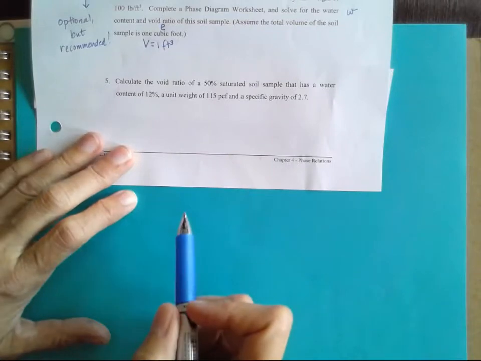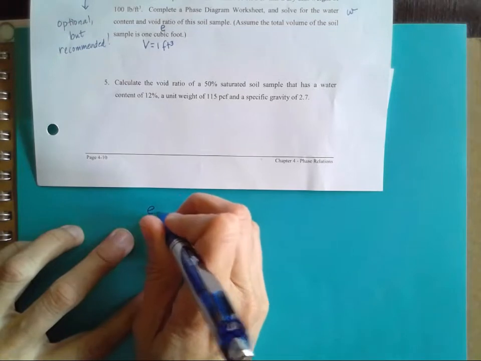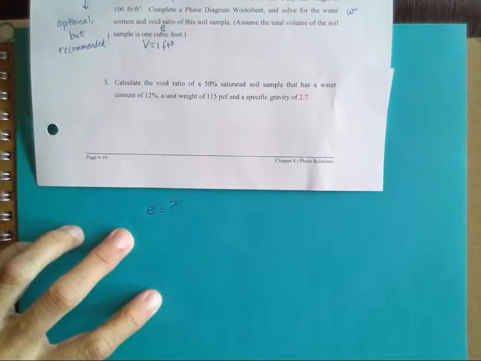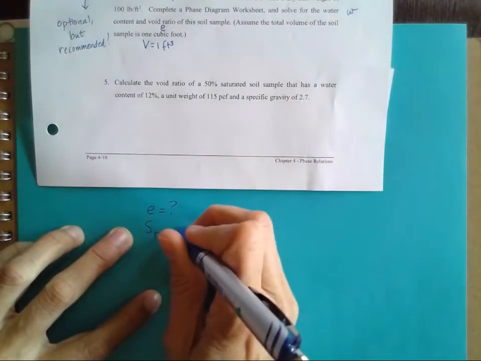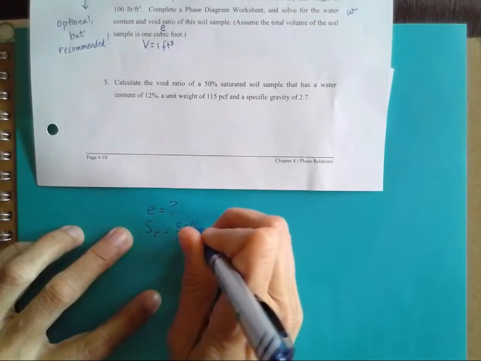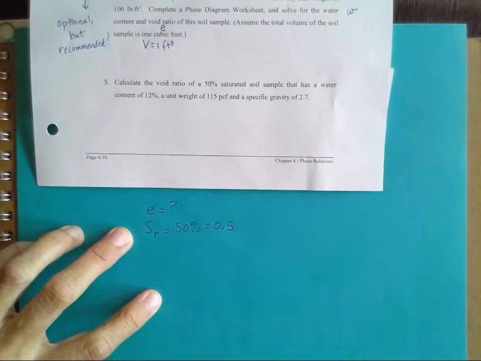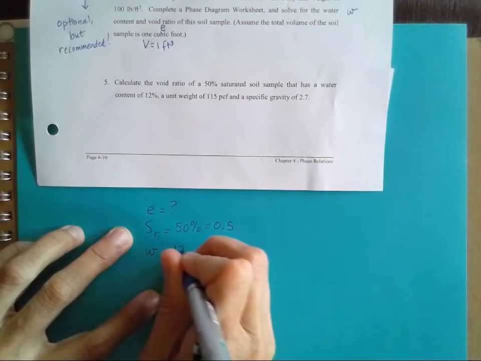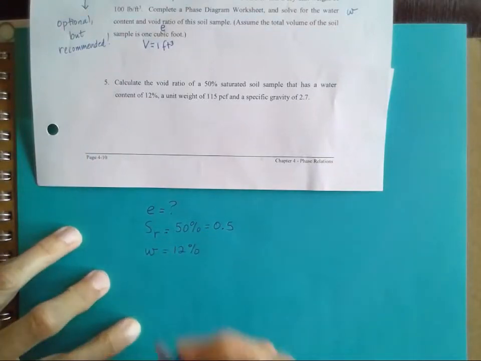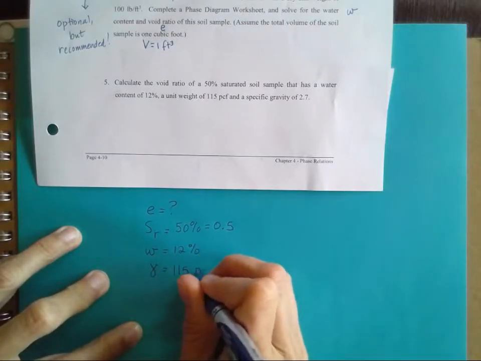So I'm going to rewrite the important data here. So we want to find the void ratio, so that's my E. I know that it's 50% saturated, so my saturation rate is at 50%, or if I want to write it as a decimal, it's 0.5. And it has a water content of 12%, a unit weight of 115 pounds per cubic foot.